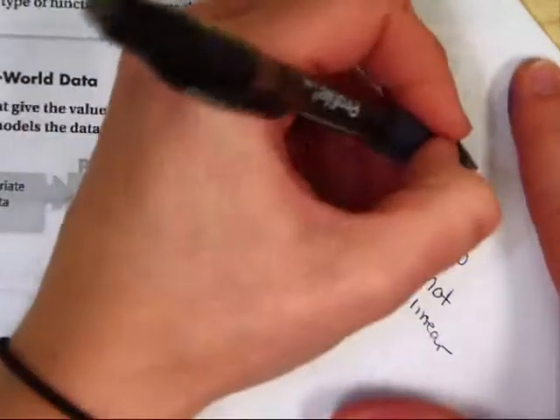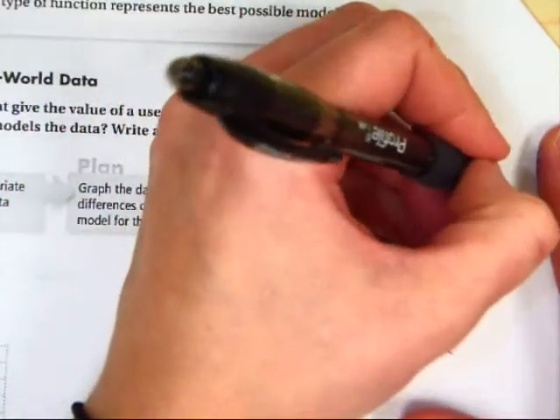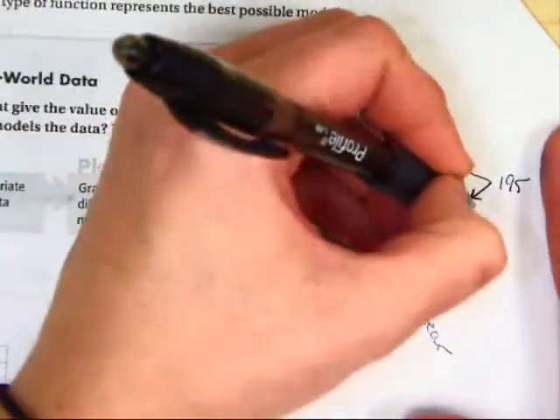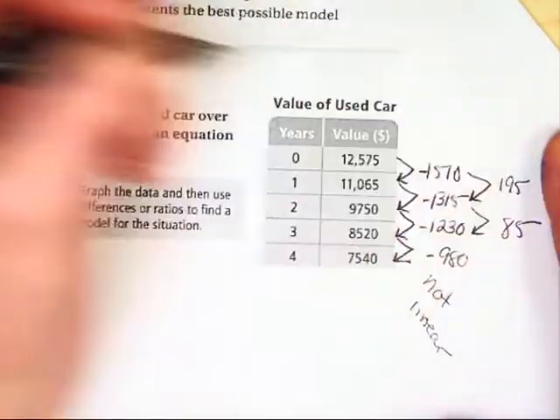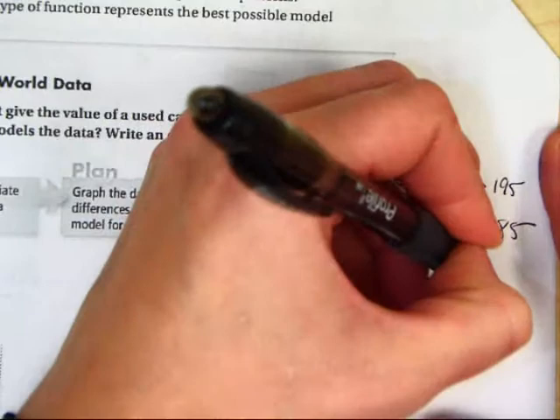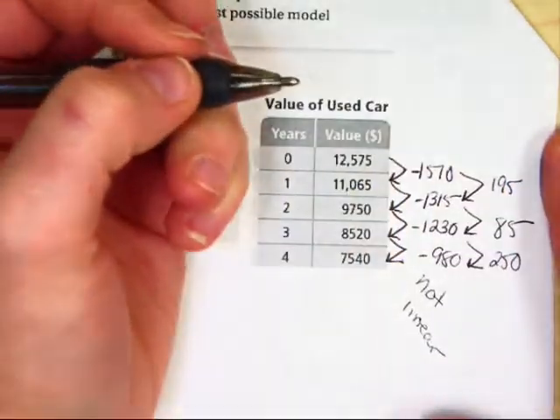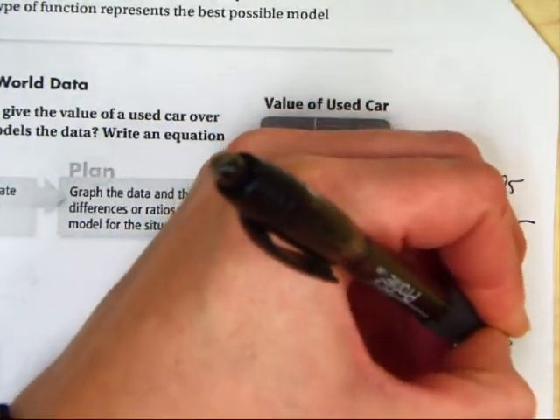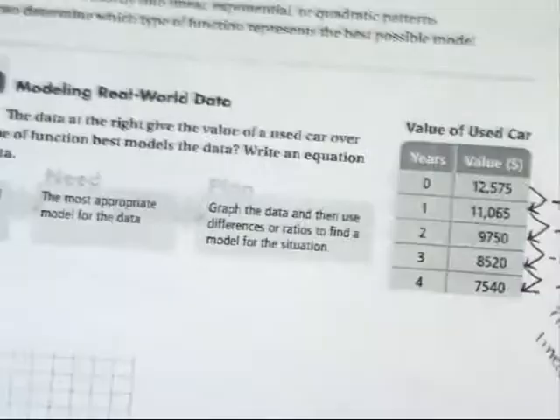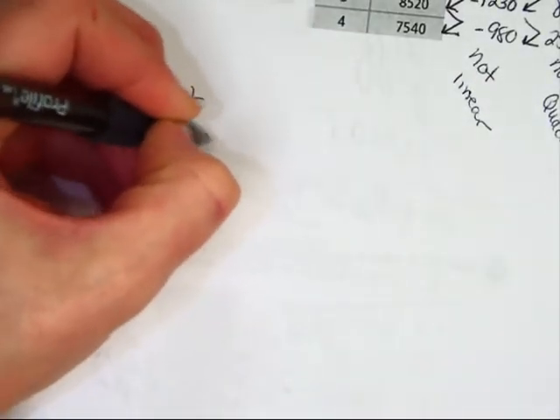Let's check out the second difference. From here to here, it actually goes up how much? 195. From here to here, it goes up 85. From here to here, it goes up 250. Now these are also not the same, so it can't be quadratic. So what we're going to do is test the exponential.